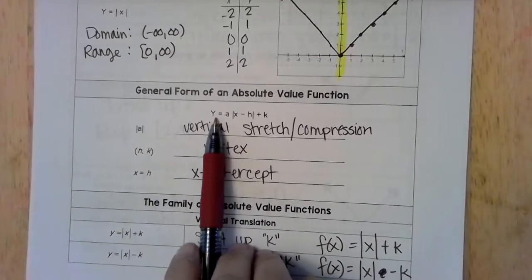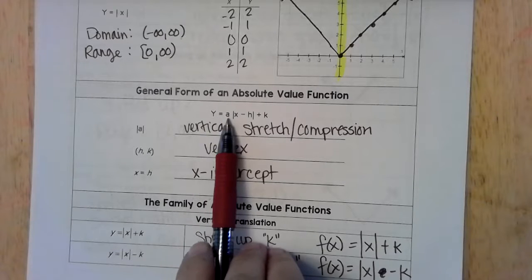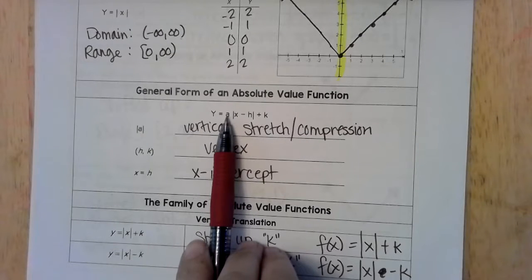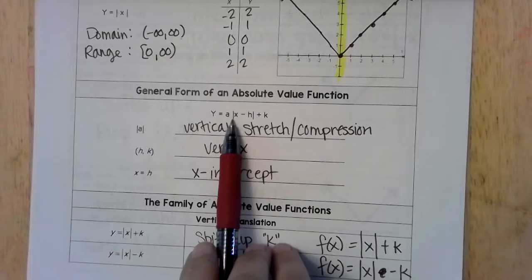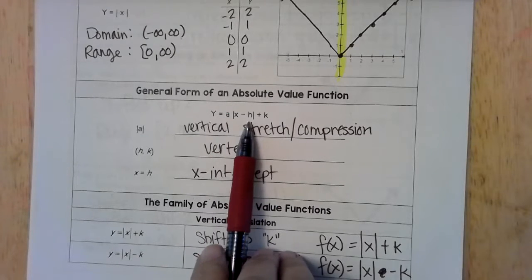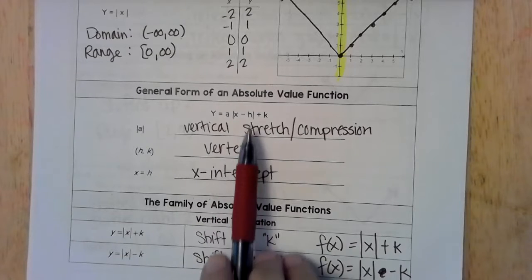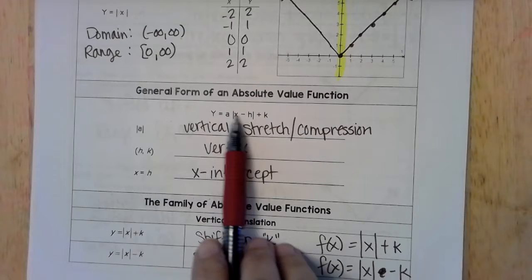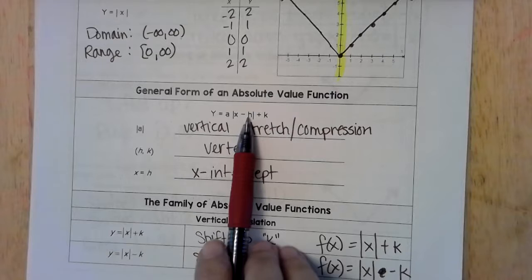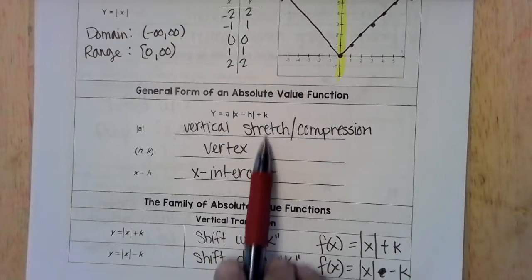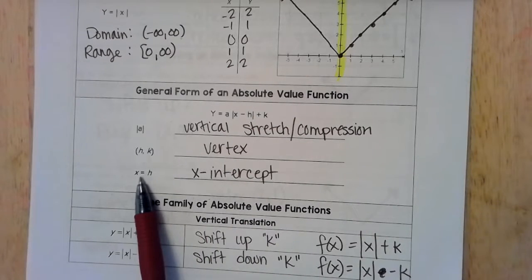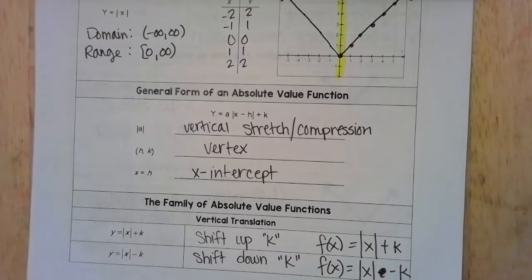So we generally write the equation in the form of y equals a, being a vertical stretch or compression, times the absolute value of x minus h, plus k, where (h, k) gives you where your vertex is. It is the movement along the x-axis that's your h, and then along the y-axis, that's your k. When your x is equal to h, that is where your vertex will be.